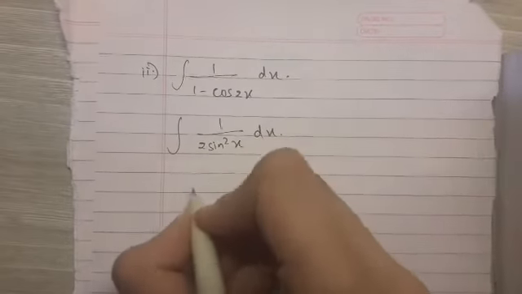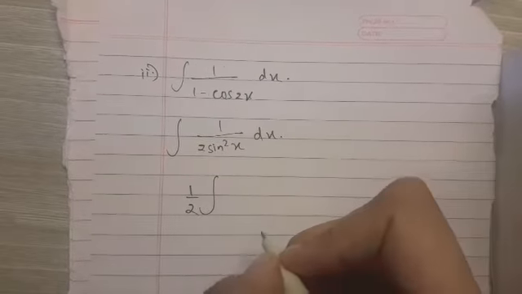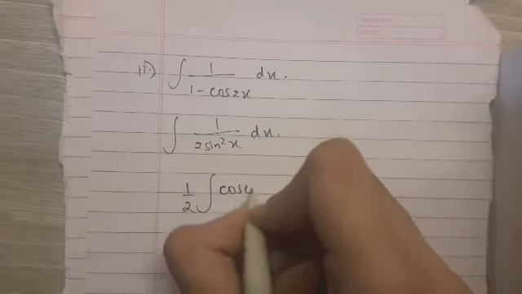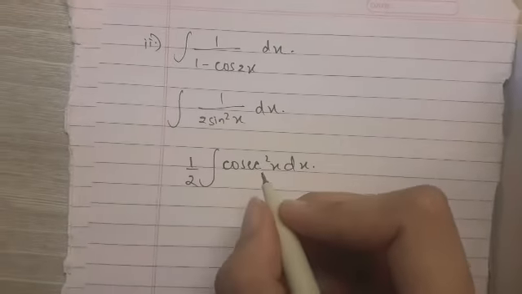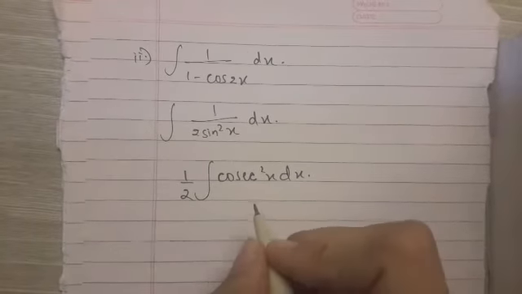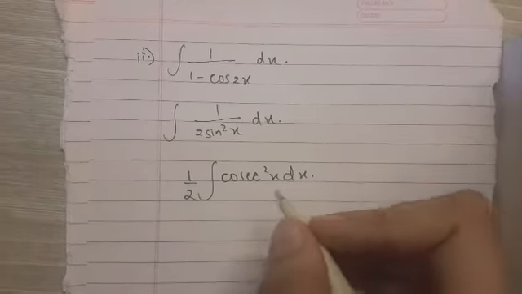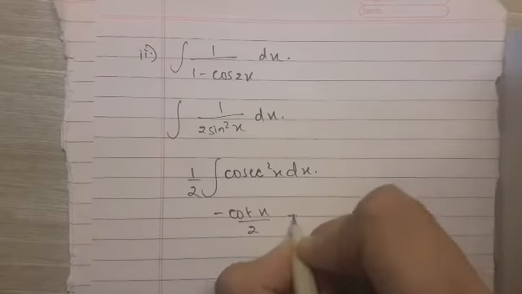So we can take 1 by 2 outside, and we can write 1 by sin square x as cosec square x. And the integral of cosec square x is minus cot x, because the differentiation of cot x is minus cosec square x. So the final answer would be minus cot x by 2 plus c.